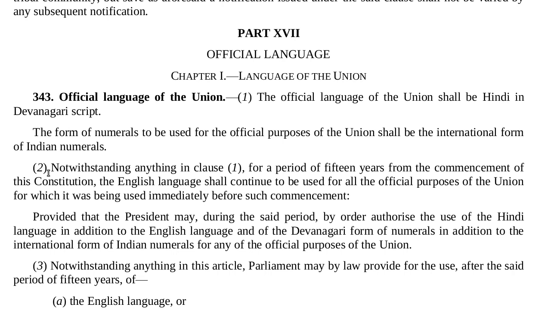2. Notwithstanding anything in clause 1, for a period of 15 years from the commencement of this Constitution, the English language shall continue to be used for all the official purposes of the Union for which it was being used immediately before such commencement, provided that the President may, during the said period, by order authorize the use of the Hindi language in addition to the English language and the Devanagari form of numerals in addition to the international form of Indian numerals for any of the official purposes of the Union.